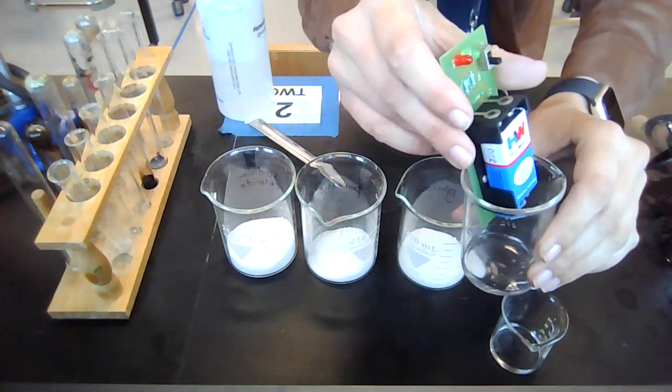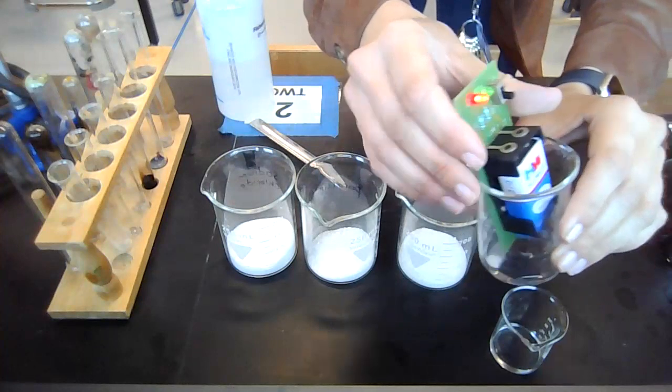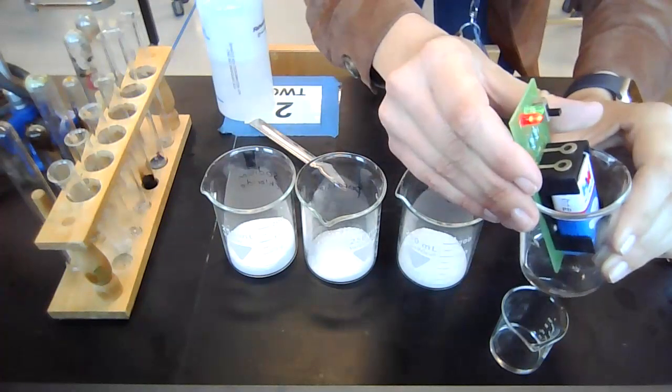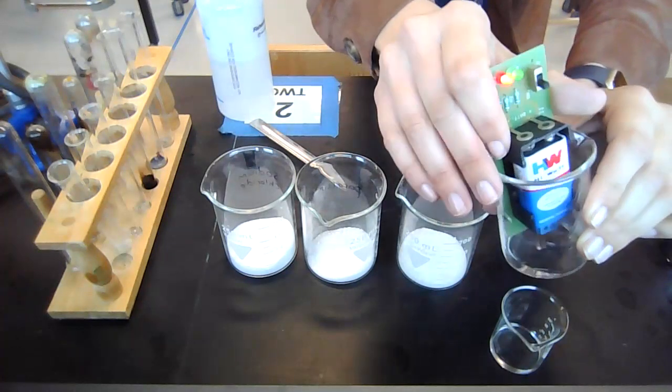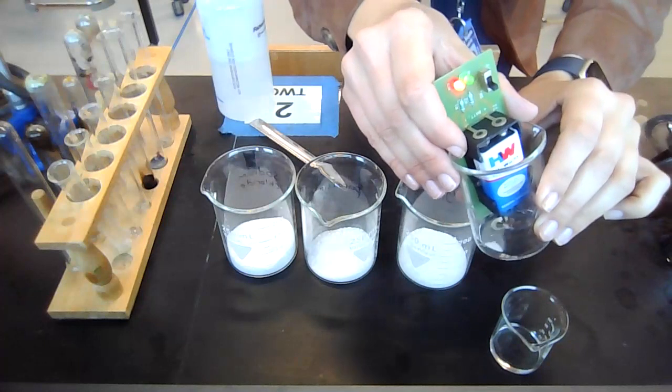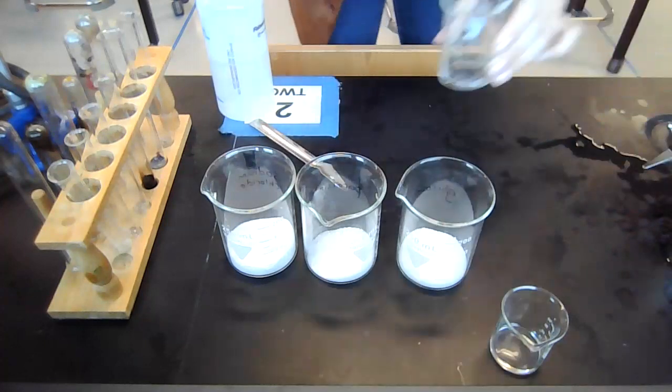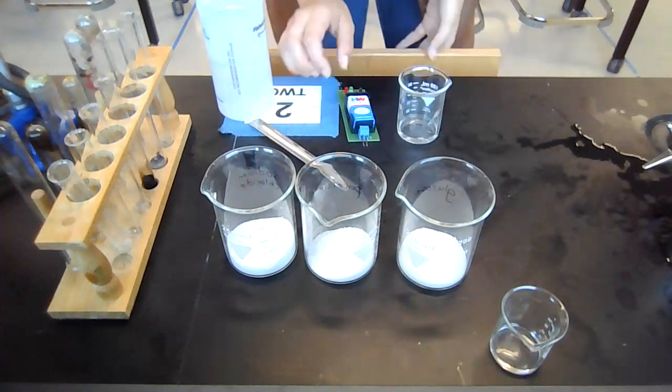So I'm going to put this into my salt water. I can see that both of those lights turn on, nice and bright. So when table salt is in water, it's very conductive. I'm going to go ahead and do the same things for my next ones.